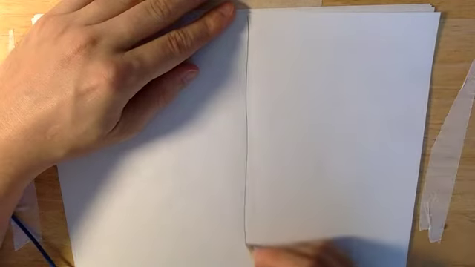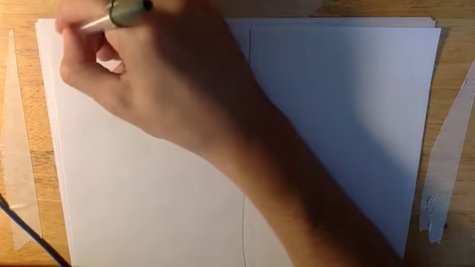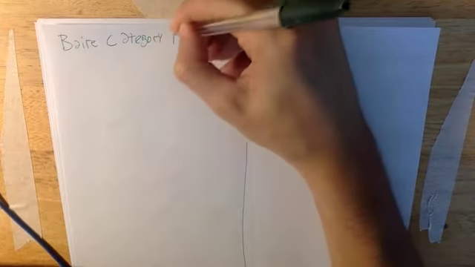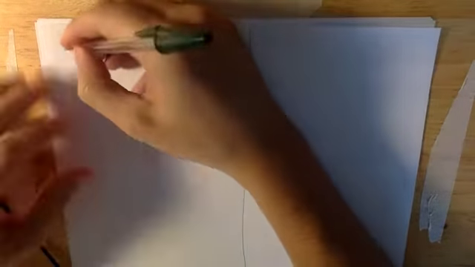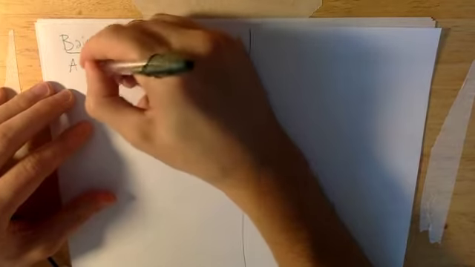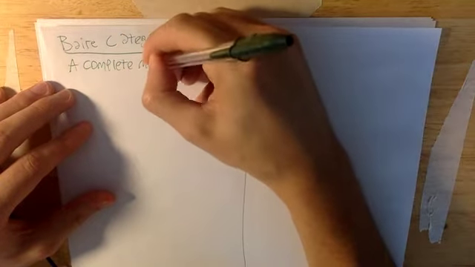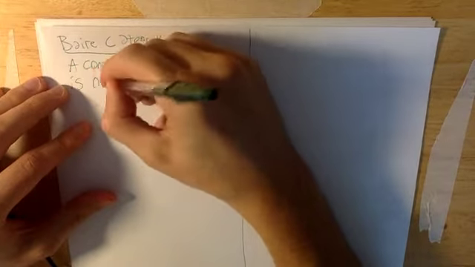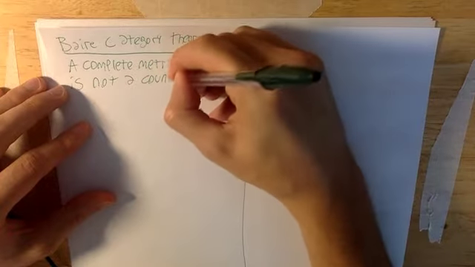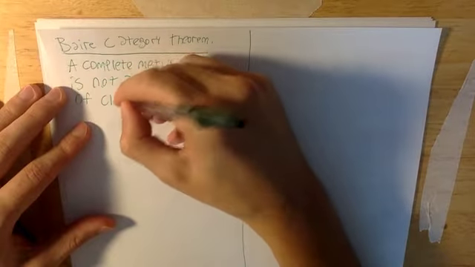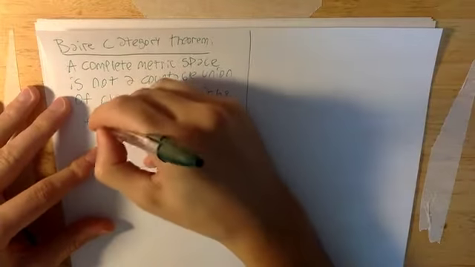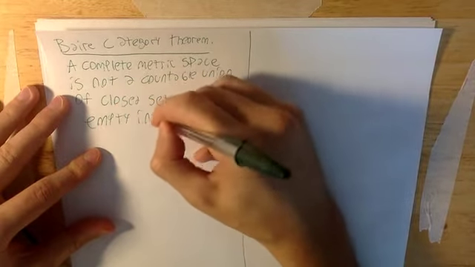The Baire category theorem says that a complete metric space is not a countable union of closed sets with empty interior.